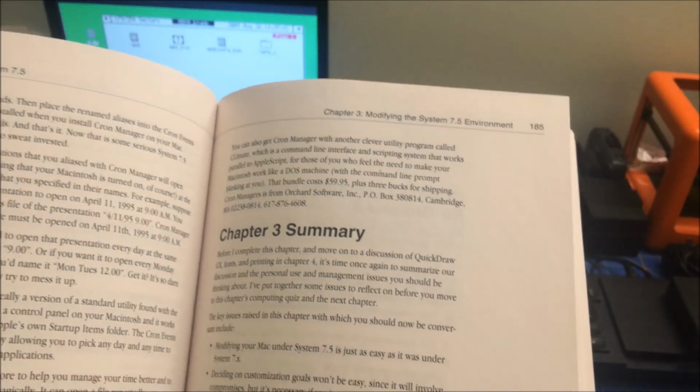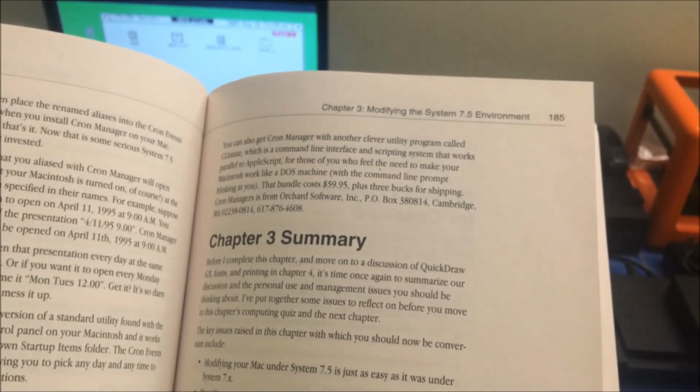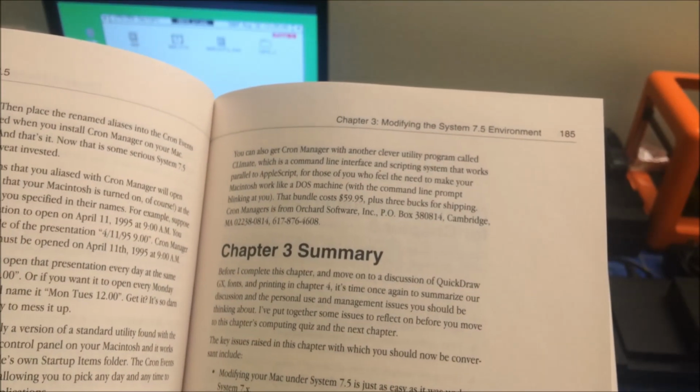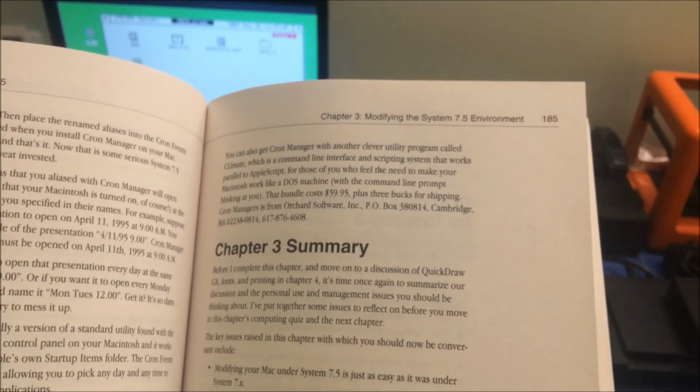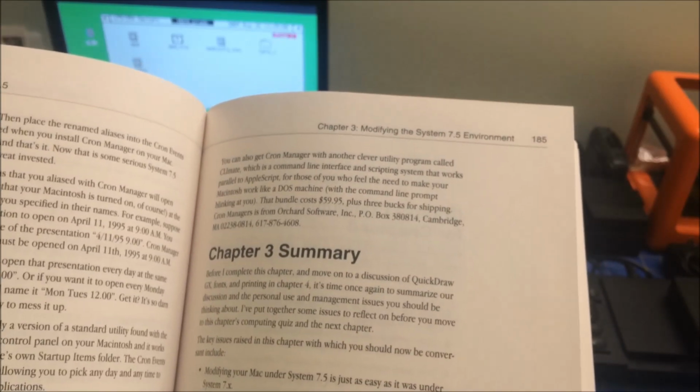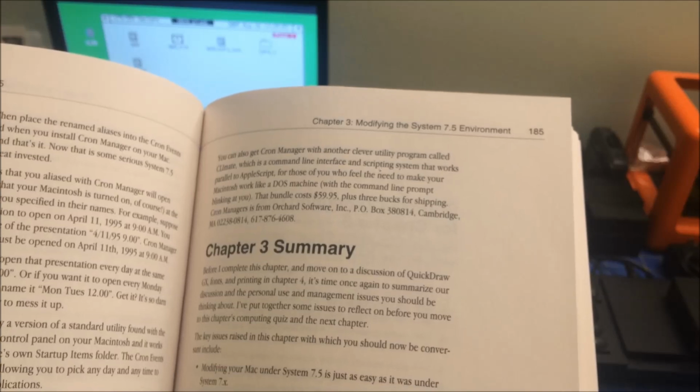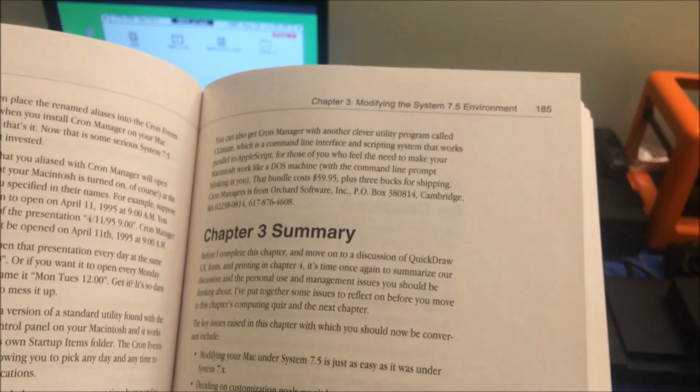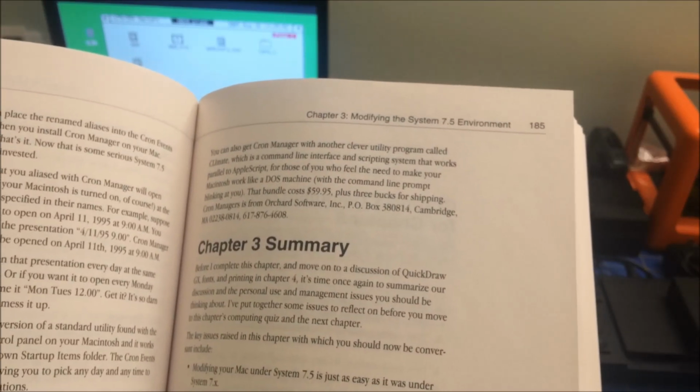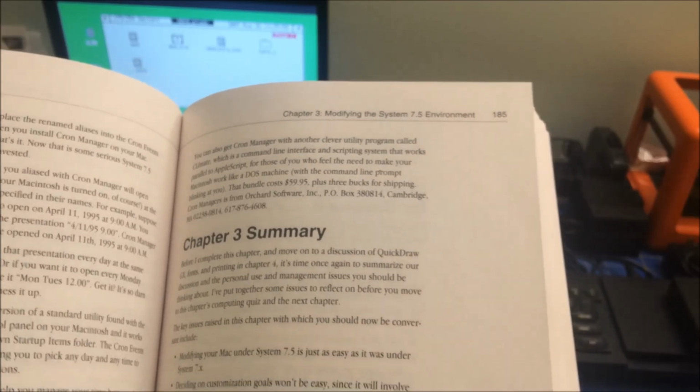I'll demonstrate the app today. And then he also talks about Climate. He says you can also get Cron Manager with another clever utility program called Climate, which is a command line interface and scripting system that works parallel to AppleScript for those of you who feel the need to make your Macintosh work like a DOS machine.